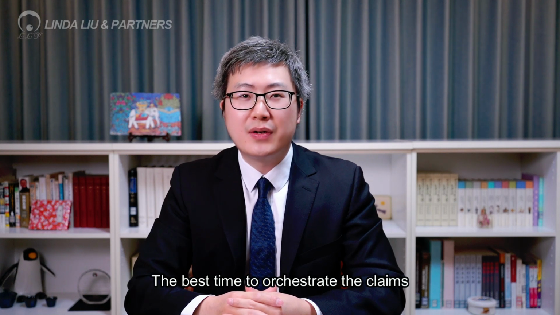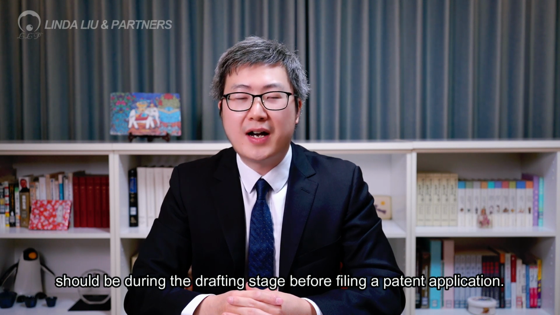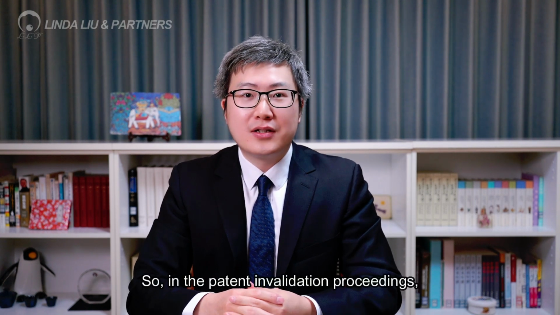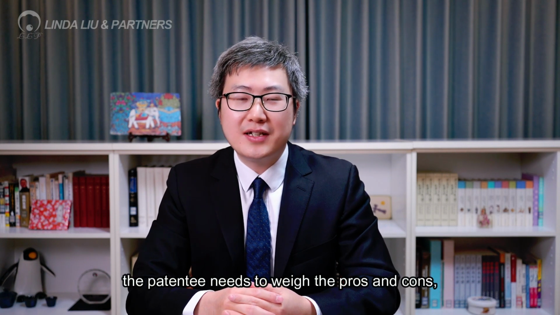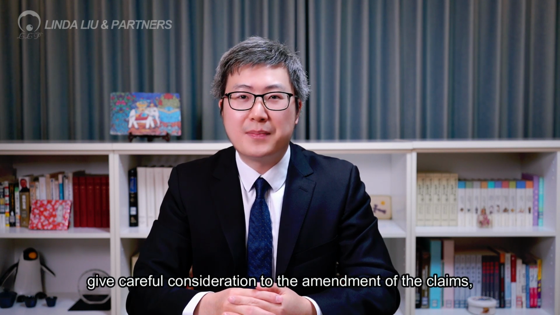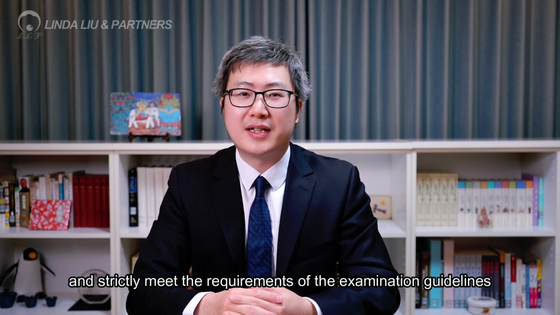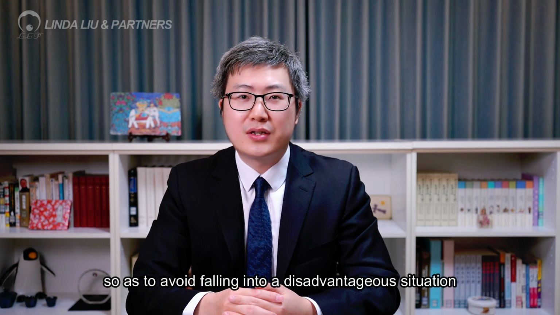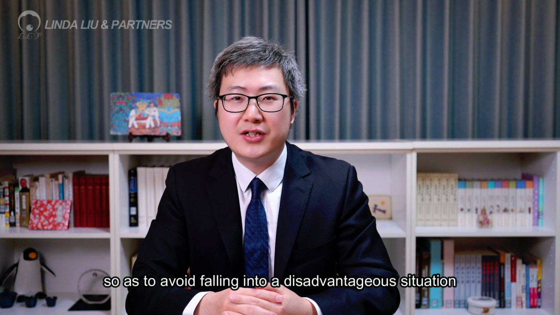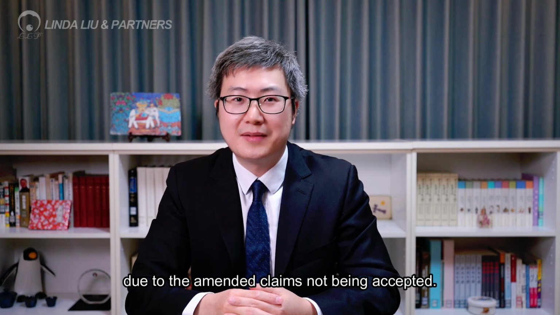The best time to orchestrate the claims should be during the drafting stage before filing a patent application. So, in the patent invalidation proceedings, the patentee needs to weigh the pros and cons, give careful consideration to the amendment of the claims, and strictly meet the requirements of the examination guidelines on the ways of amending the claims, so as to avoid falling into a disadvantageous situation due to the amended claims not being accepted.